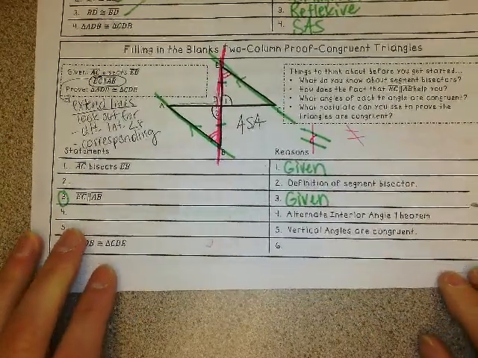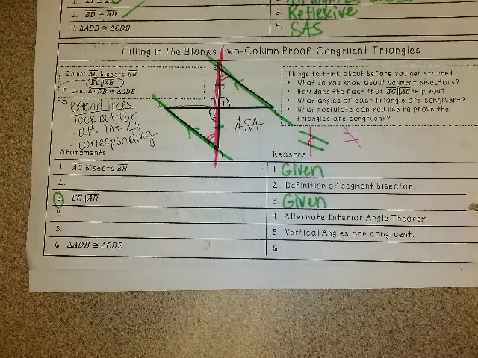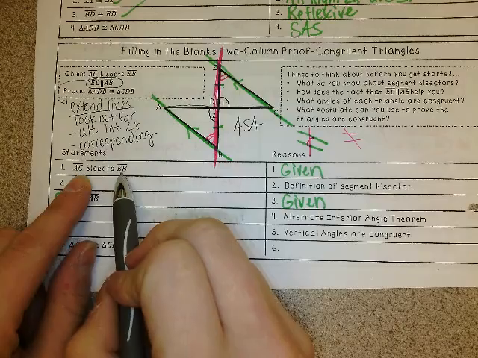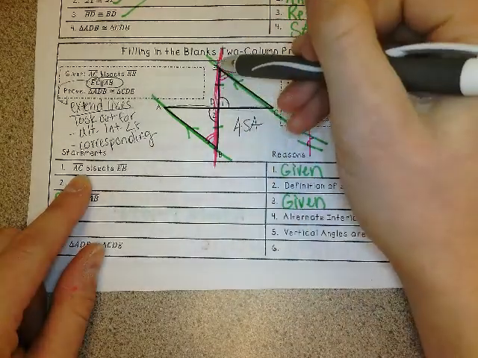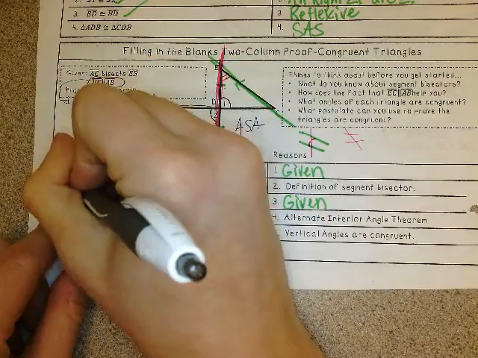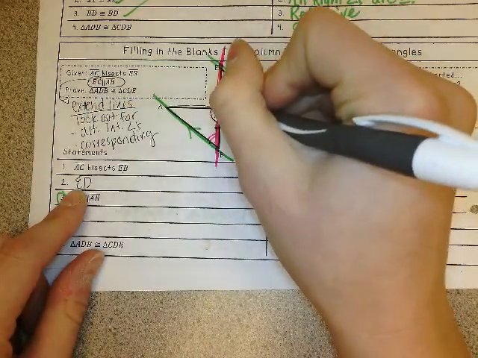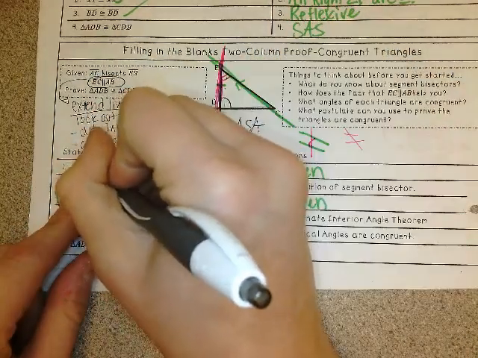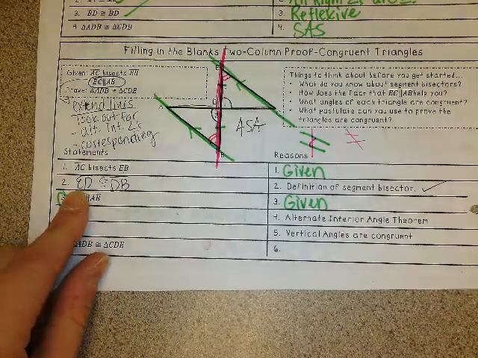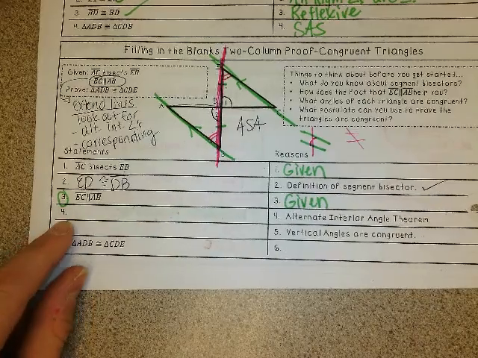Let's look here. AC bisects EB. What did we learn from AC bisecting this? We learned that ED is congruent to DB. How do we know that? Definition of segment bisector. The next one's given.